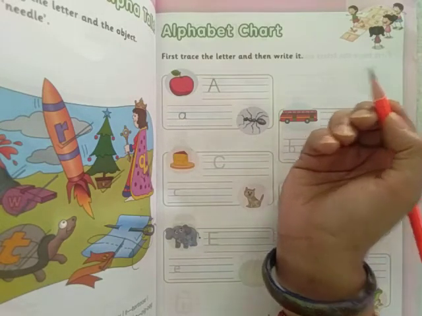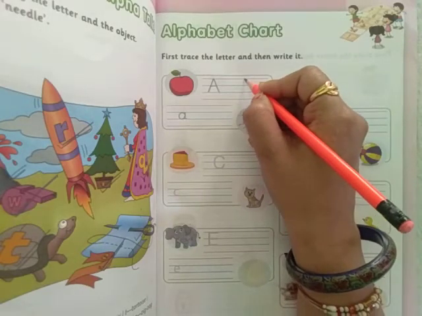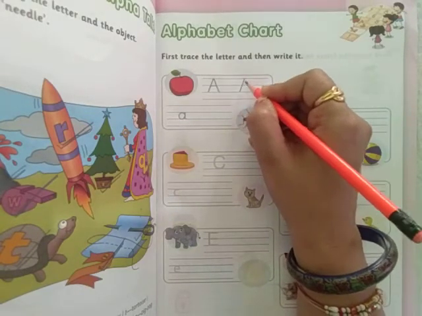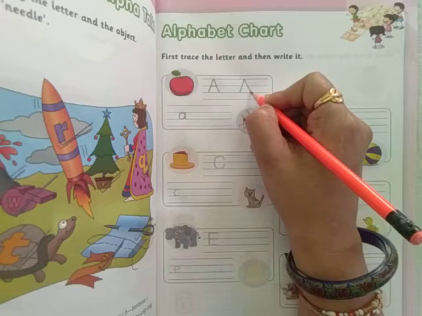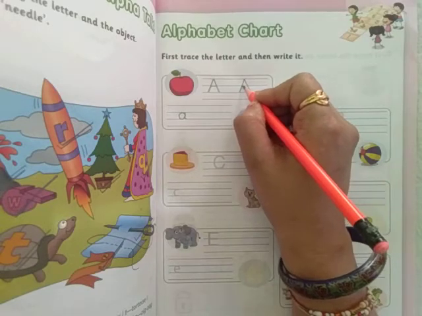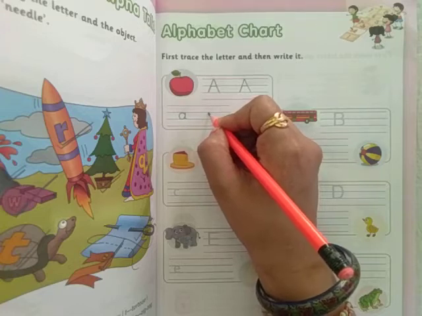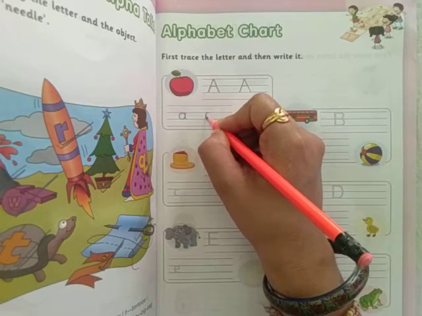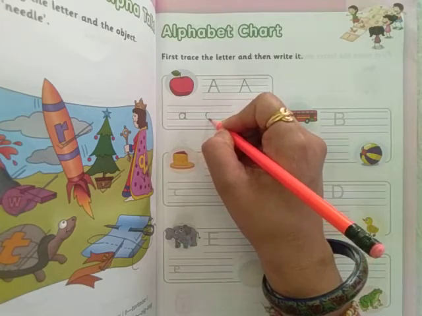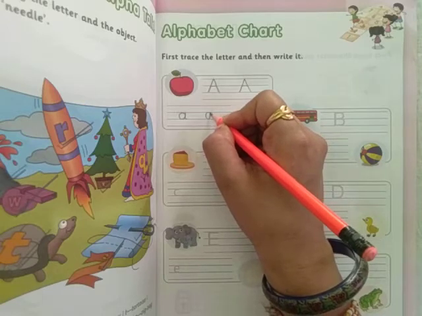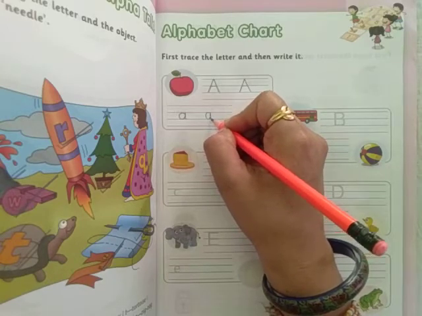So here it was A, I am writing it. See here, slanting line down, slanting line down, a middle sleeping line, capital A, and this is small a, left curve, go up, come down and a little curve.